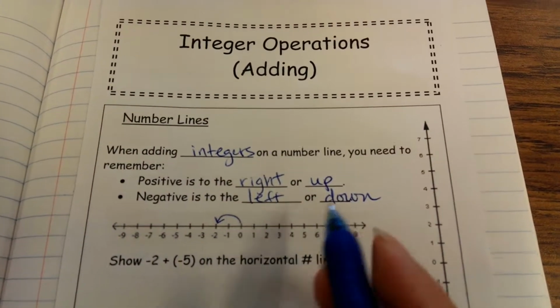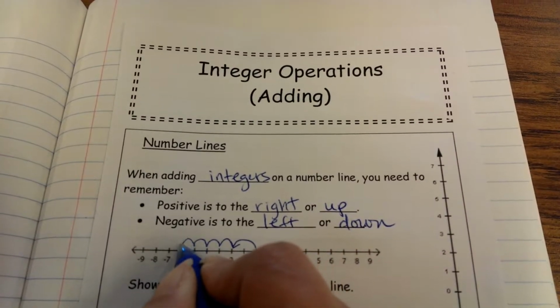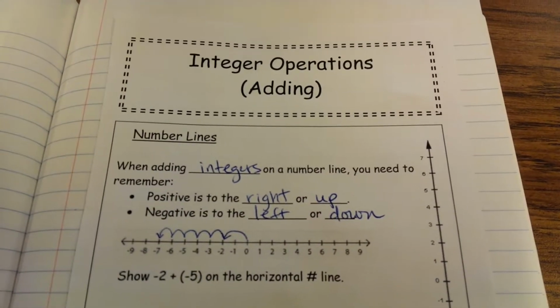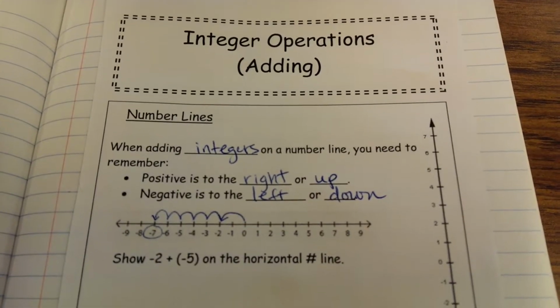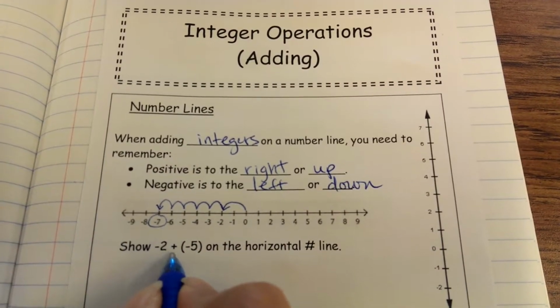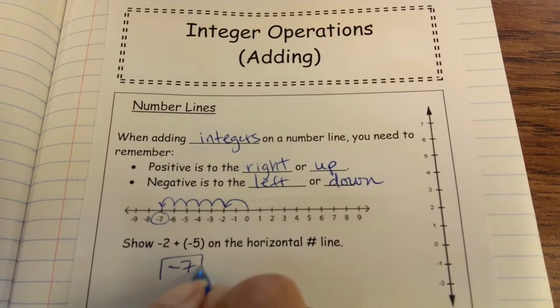We're adding 5 more negatives, so we would hop 5 more to the left. And when we hop 5 more to the left, we land on -7. So -2 plus -5 equals -7.